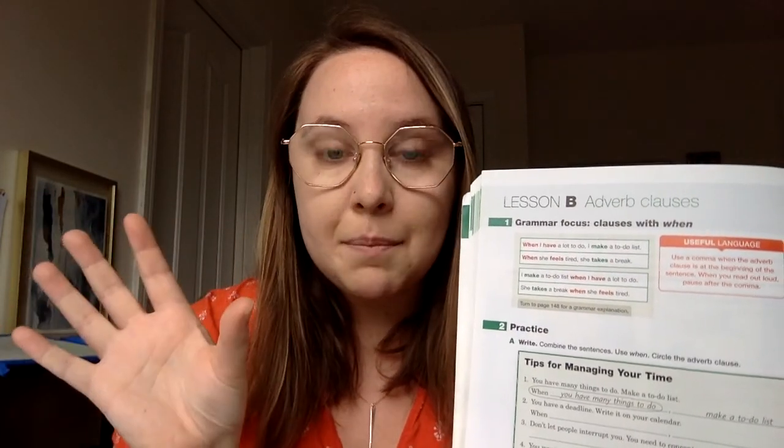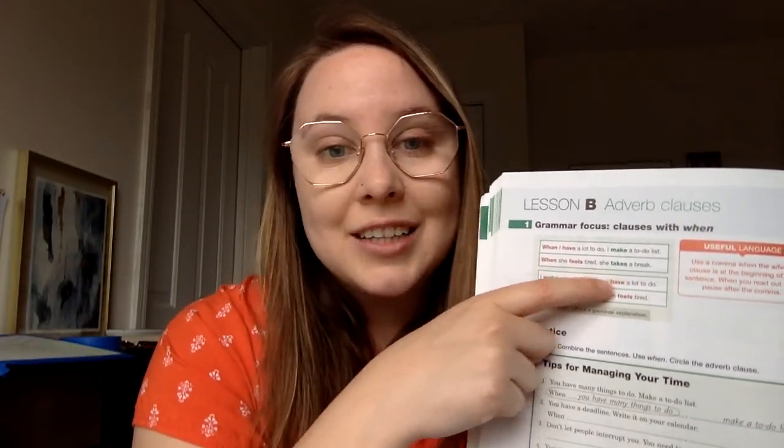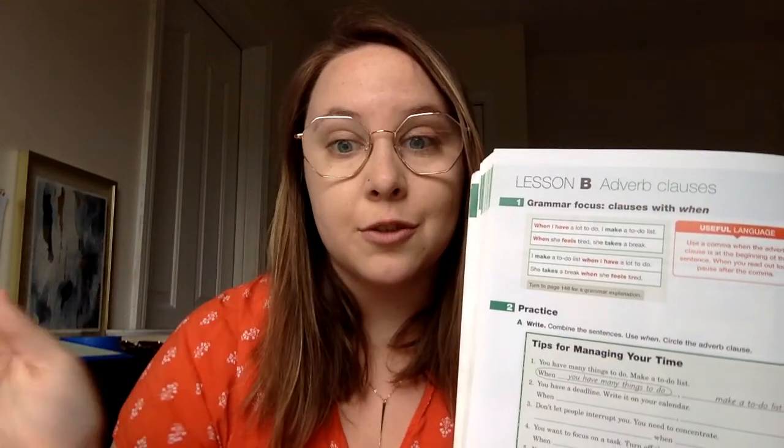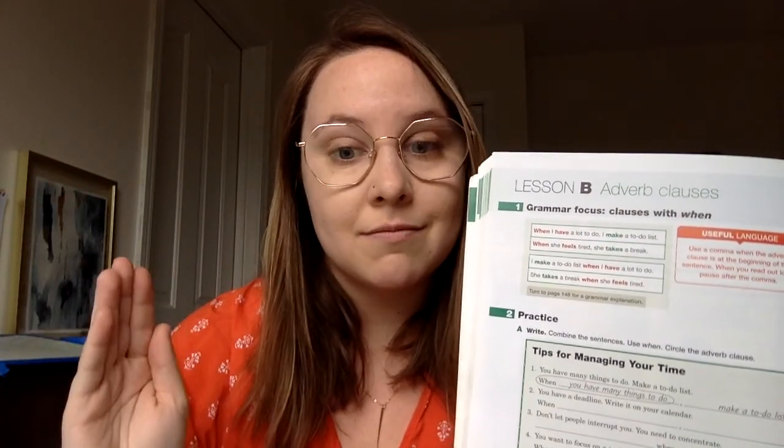So this is the time it's happening. When this happens, when I am in this situation, when I have a lot to do, then I make a to-do list. So make sure that when is attached to the cause or the situation that is causing the other thing to happen. So in the same way, she takes a break when she feels tired. Her feeling tired is causing her to take a break. So the when is attached to she feels tired.